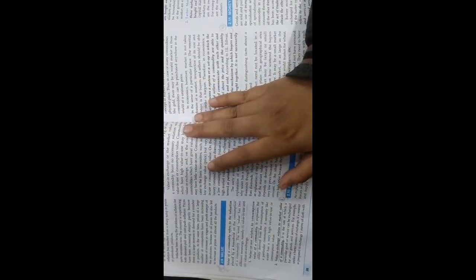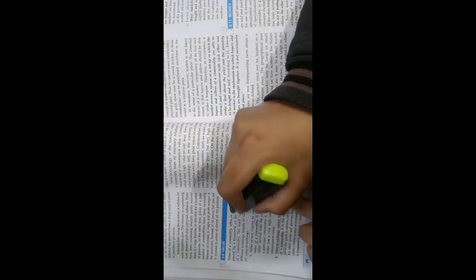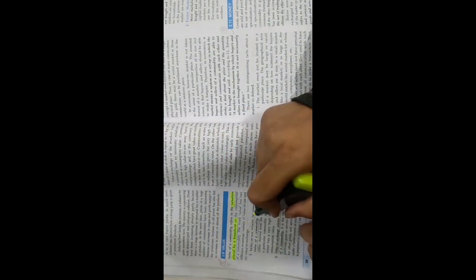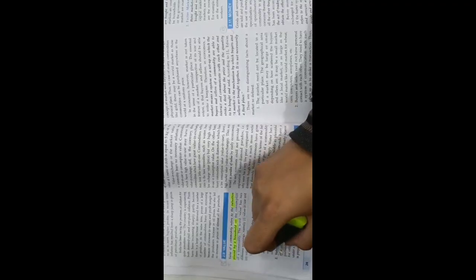Now, what is nominal value? First of all, we shall mark the keywords. Here, the keywords are: value of a commodity refers to the valuation placed by a household. Value in use refers to the consumption value of a commodity, and value in exchange refers to the market value of a commodity.